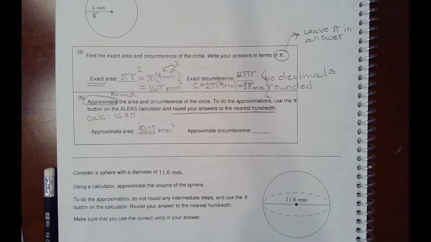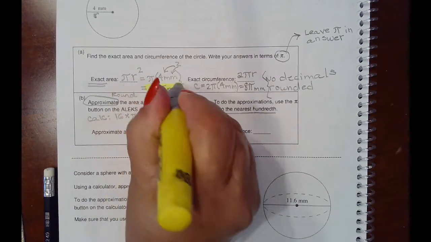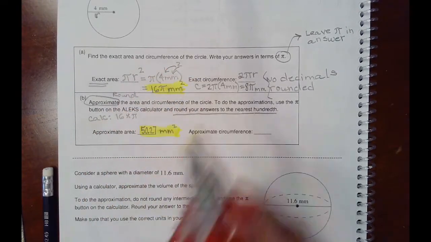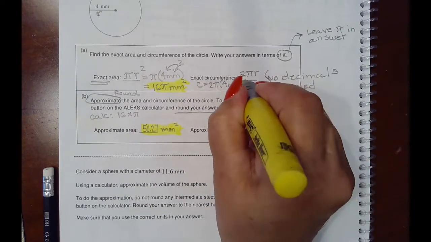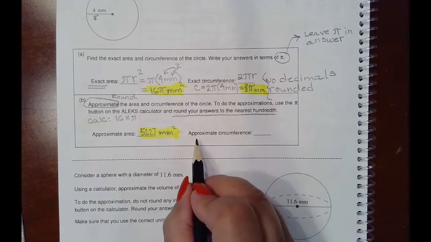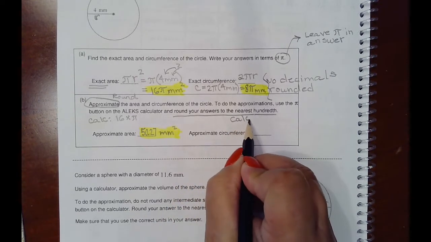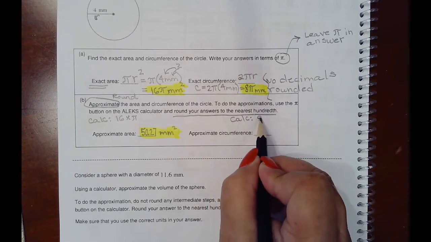Okay, moving to the approximate circumference. So exact and approximate. Then we had also gotten an exact answer for circumference, and I'm just going to work right off of that answer. If I want to get an approximate answer, then I just go into my calculator, right from my exact answer, and press in what I got for my exact answer.